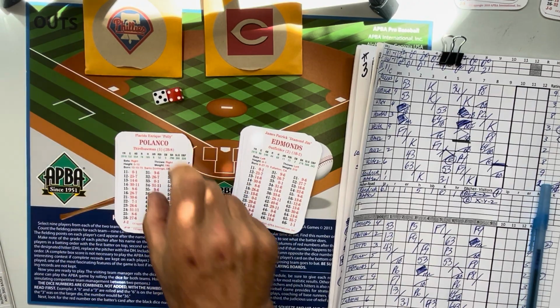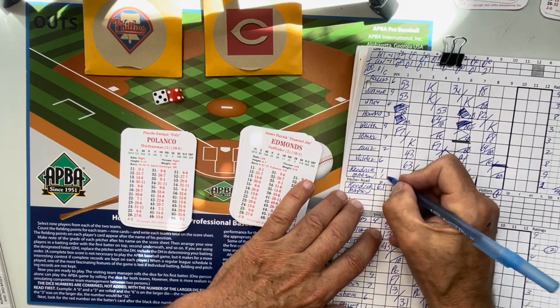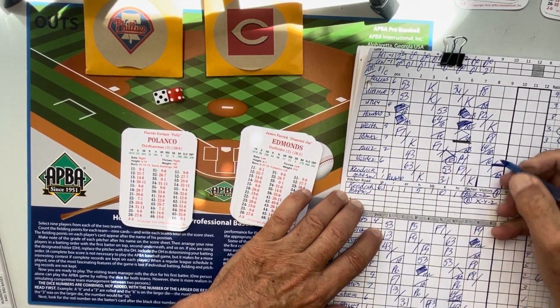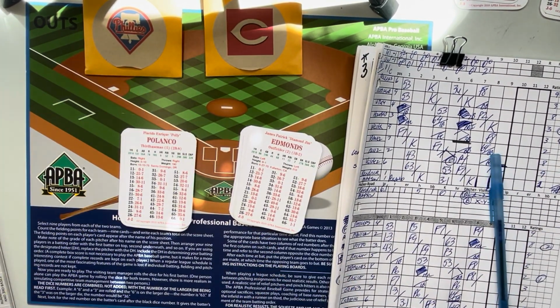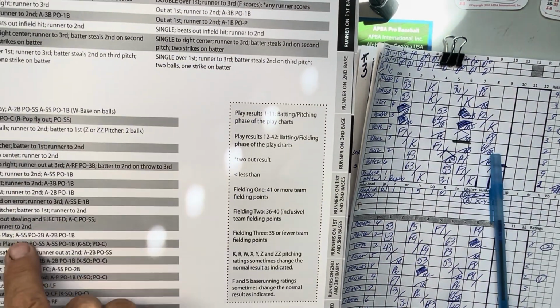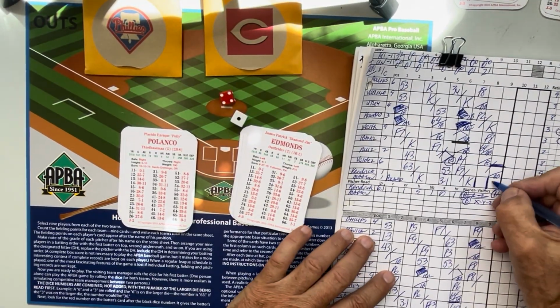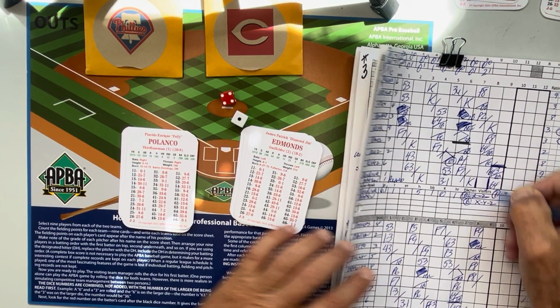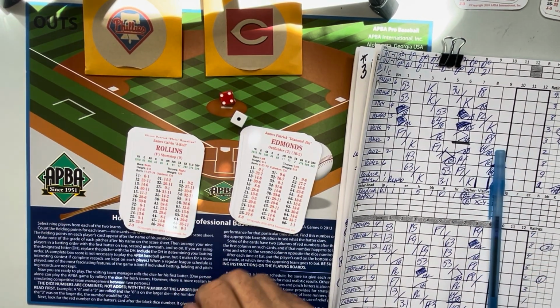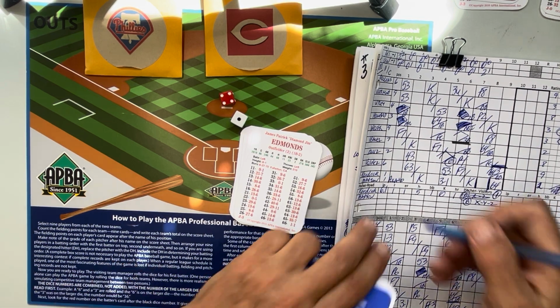And I think we're going to have Placido Polanco come in and hit for the Phils. So he's coming in to hit. 300 hitter, 298, man on first base. We have a 41, which is a 24 on his card. So a 24 is a double play, 6-4-3. So Massett gets him to hit into a double play. Polanco's not going to be able to help them out here.